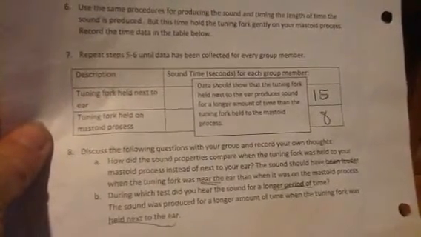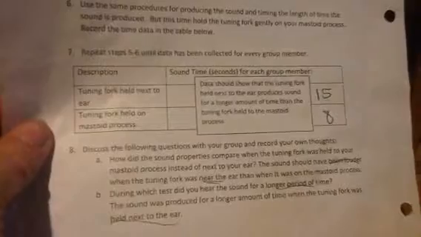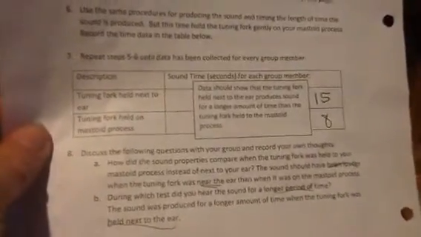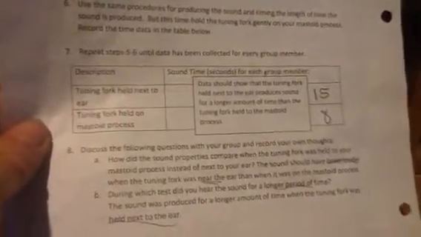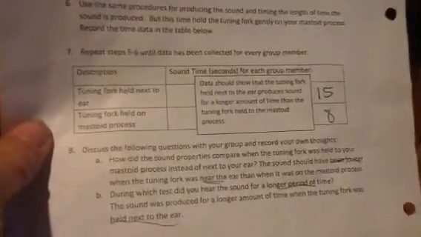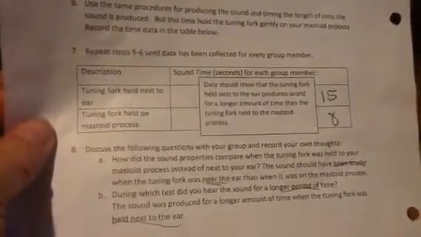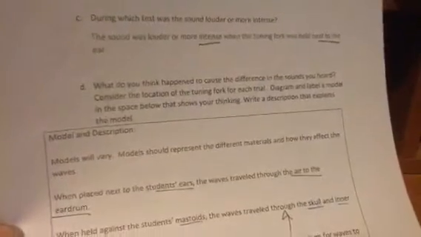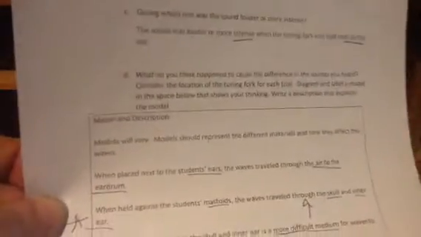And then it says, if you compared it, you should have noticed it was a little louder as well. When it was next to your ear, it was a lot louder than when it was on the mastoid. And it was also a lot longer when it was held next to your ear. So that's what most people noticed. And then for the rest of it, it was more intense when it was next to your ear, meaning louder, more intense.